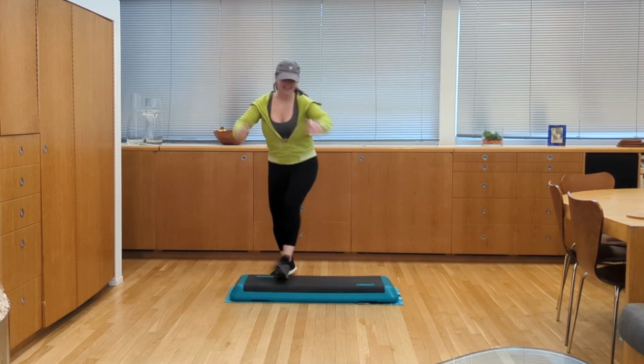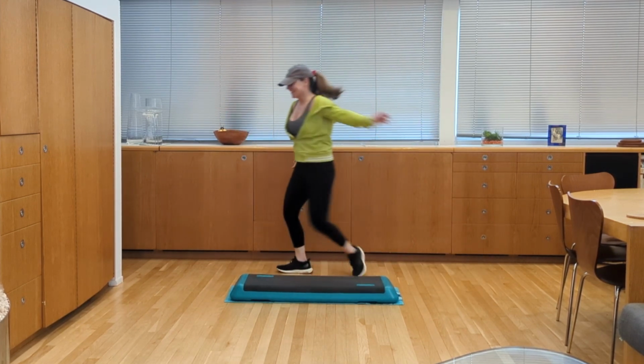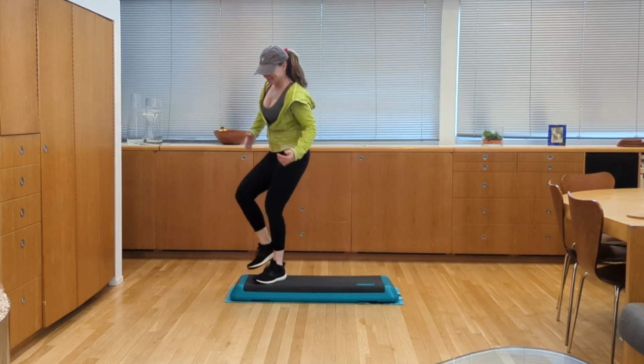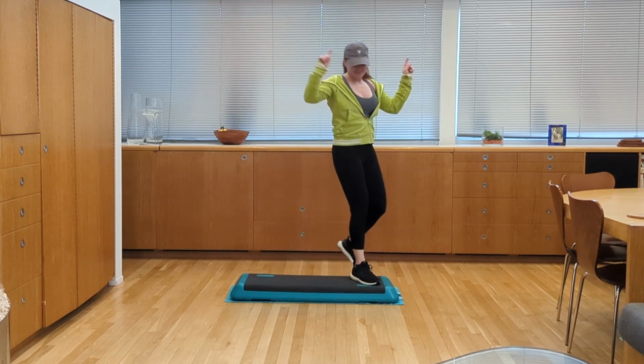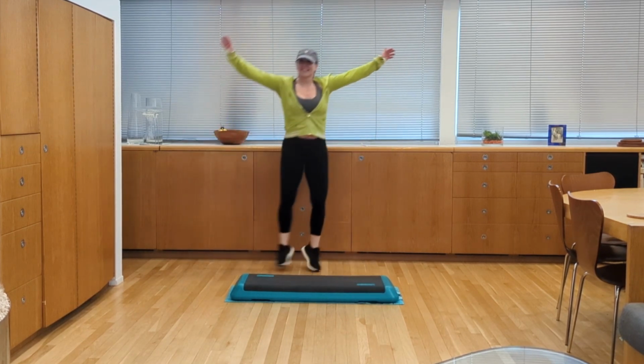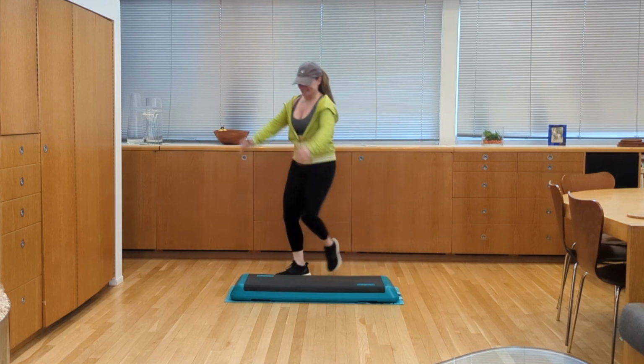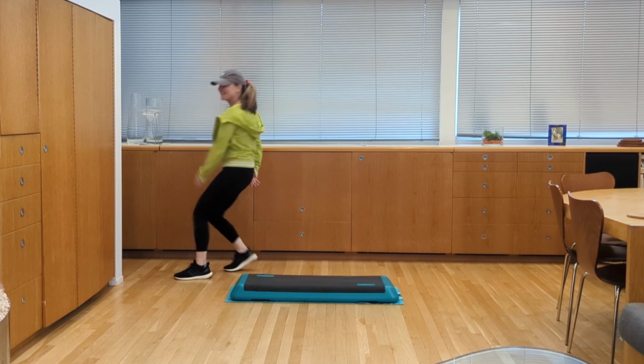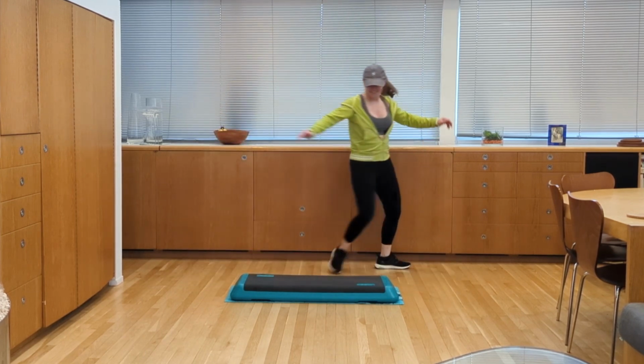Do that again. Mambo cha-cha-cha 2 times. Tap your corners. Mambo cha-cha-cha, 2 of them. Tap your corners. Mambo cha-cha-cha. Tap your corners. Alright, now here we go.